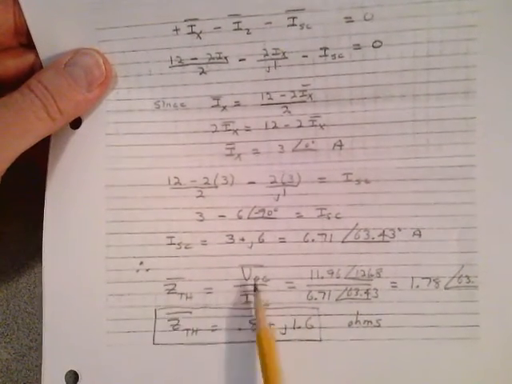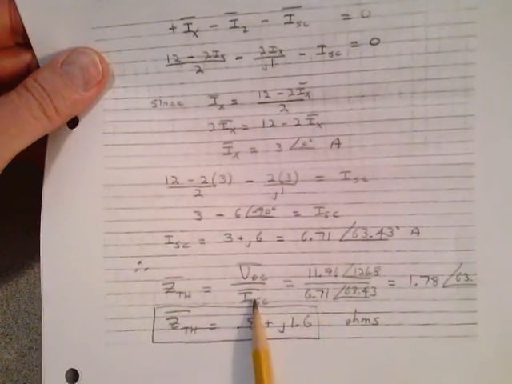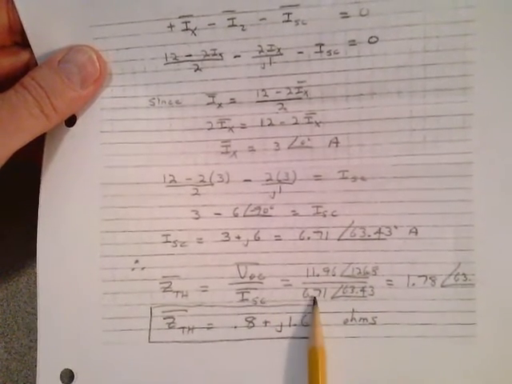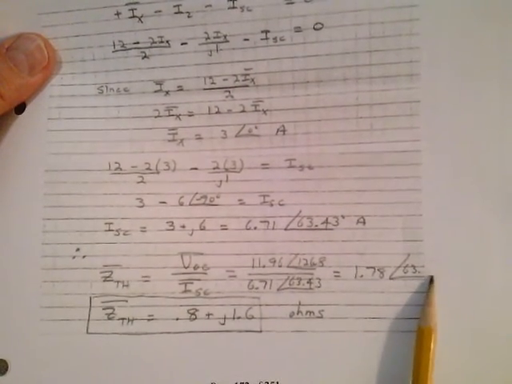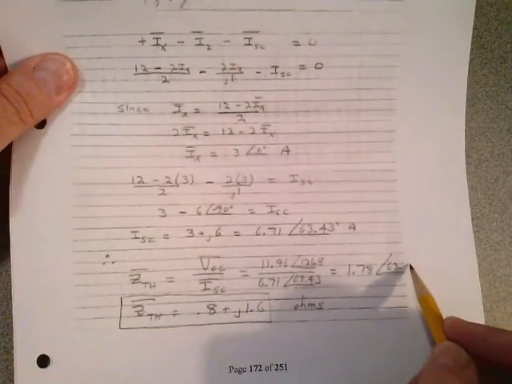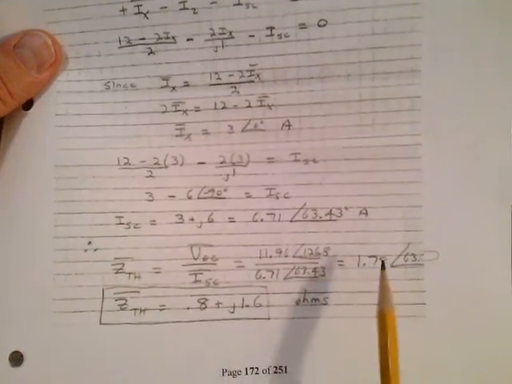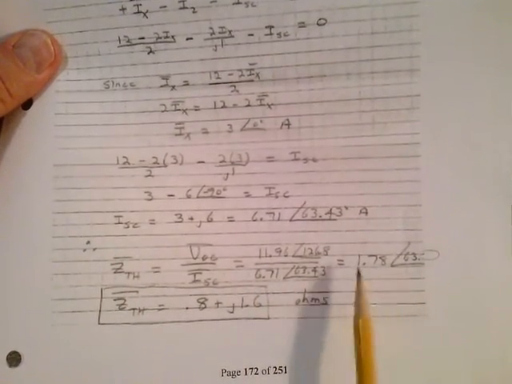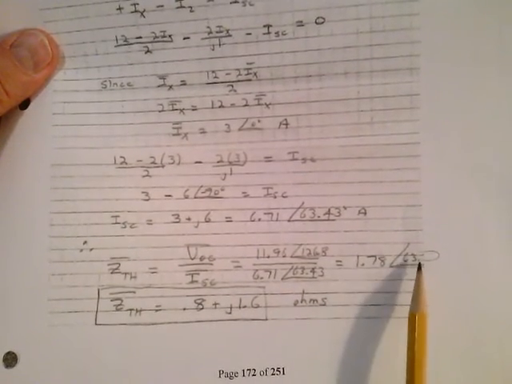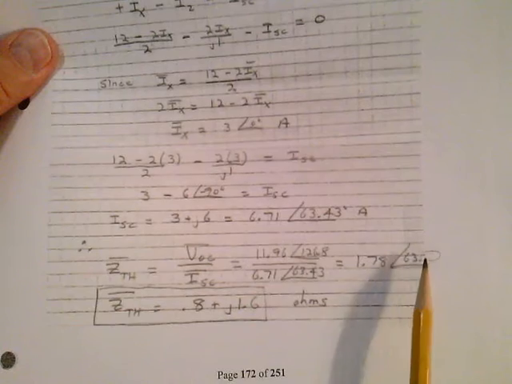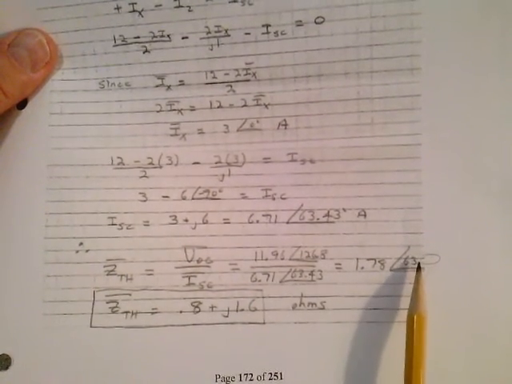Now I can finish my ratio to get our Z Thevenin. I put my open circuit voltage in, I put my short circuit current from the previous page in here, and I end up with 1.78 at an angle of 63 point whatever. The scanner, when I scan this, I missed this out here, but you'll have to make sure you make this calculation and can get this. Having impedance in this form doesn't do you any good, with the exception of you can get the impedance angle here. And that impedance angle, remember, is the angle of the voltage minus the angle of the current. So that's an important angle, that impedance angle.